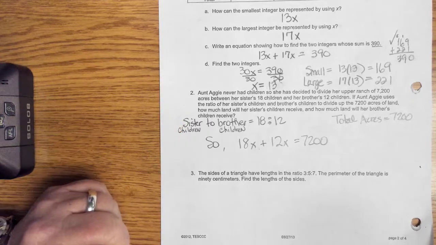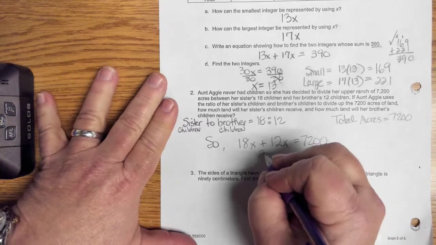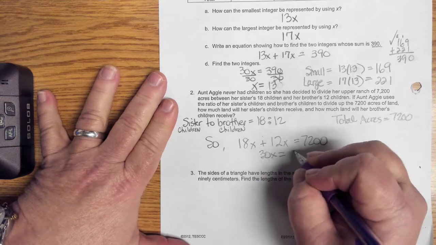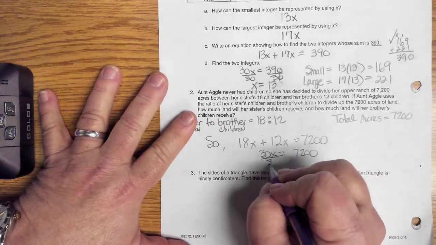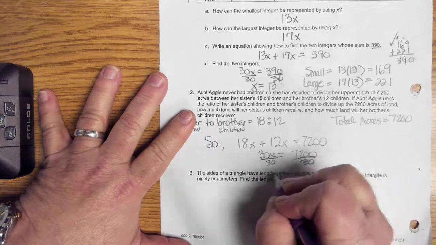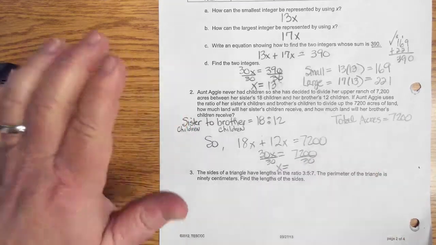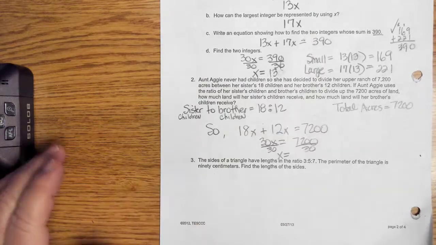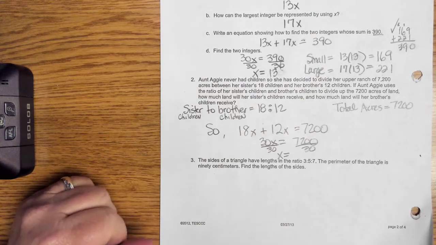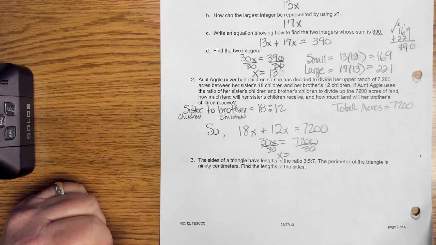Add 18 and 12, and we get 30x is equal to 7,200. Divide both sides by 30. And we get x is equal to... 240.